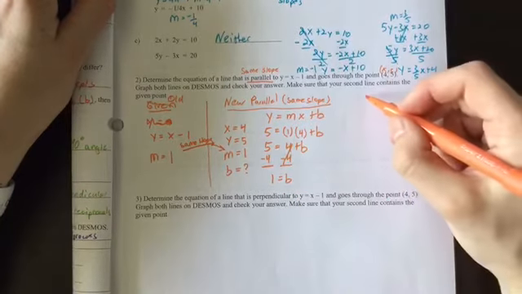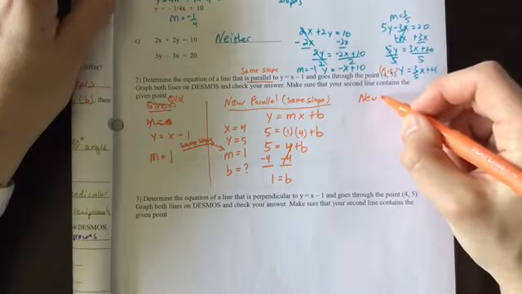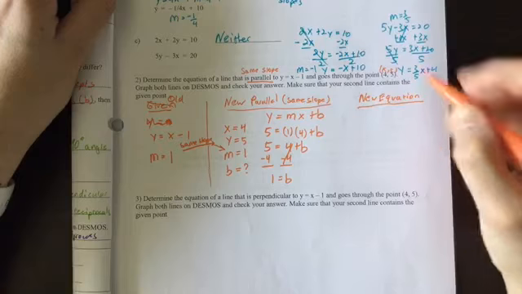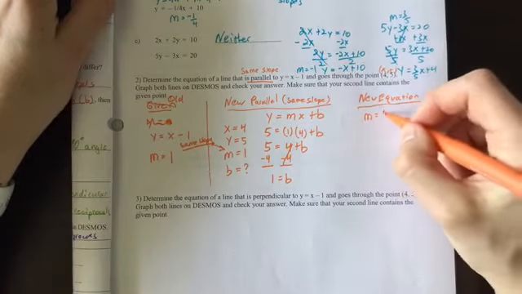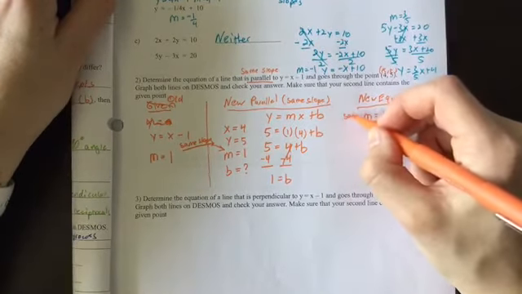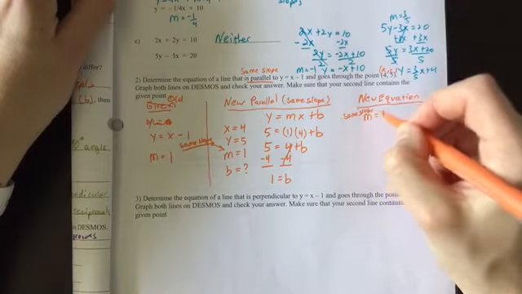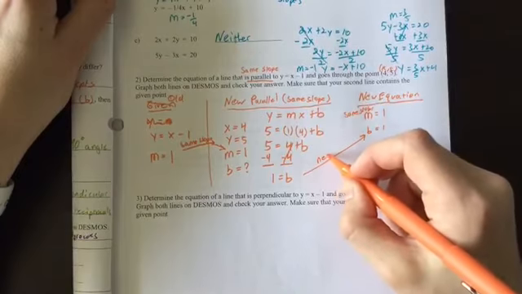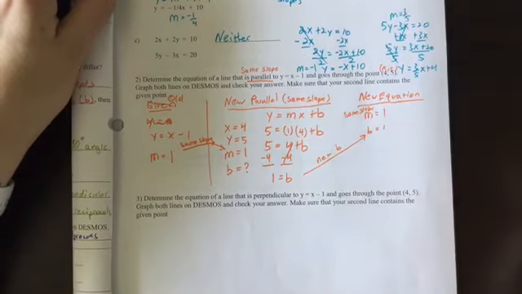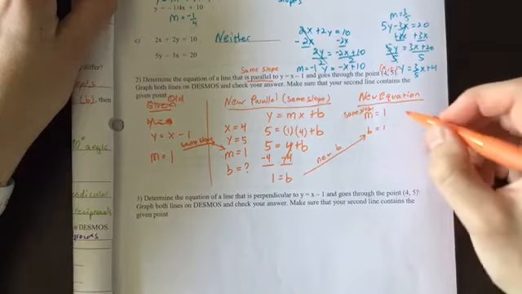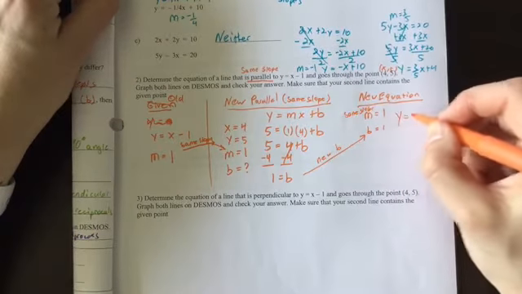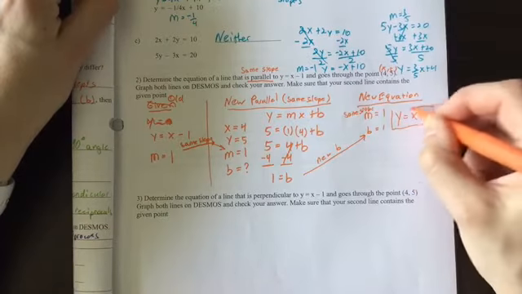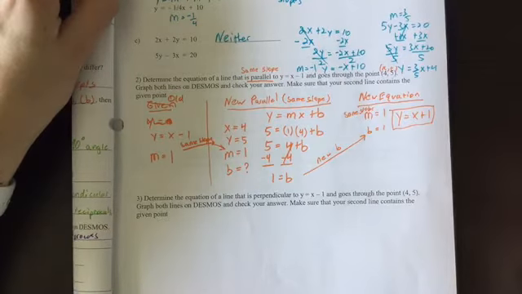Okay. Now we're going to write that new equation. And when we write that new equation, we're going to use our same slope, okay, and that new b value, that new y-intercept. And then we substitute in: y equals x plus 1. And there's our new equation.